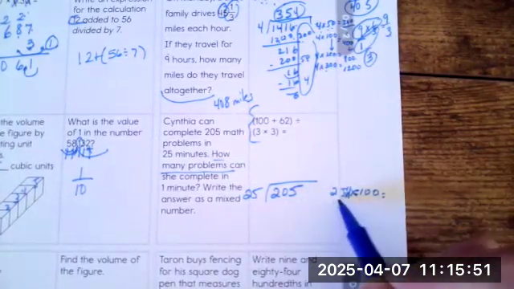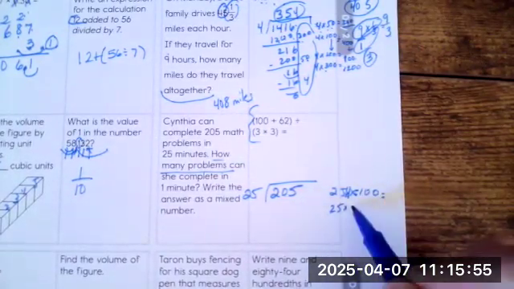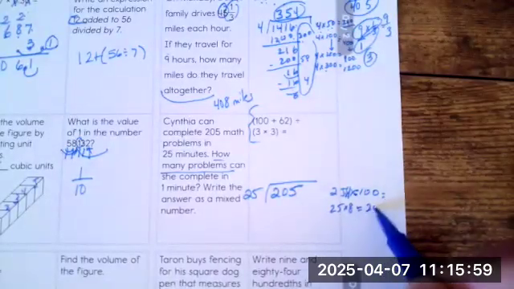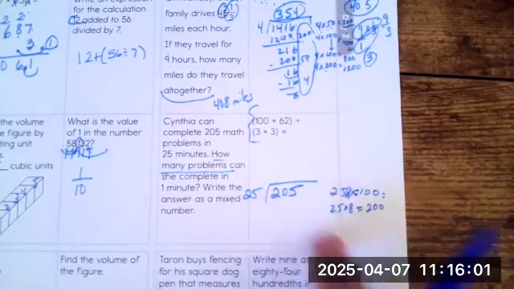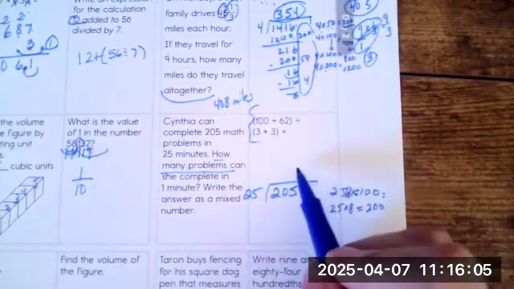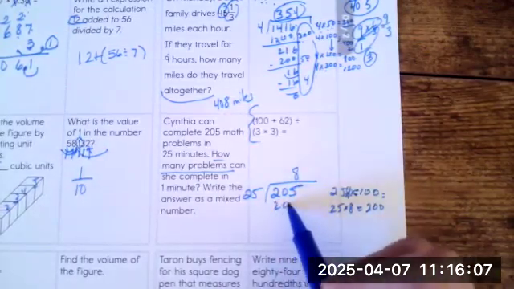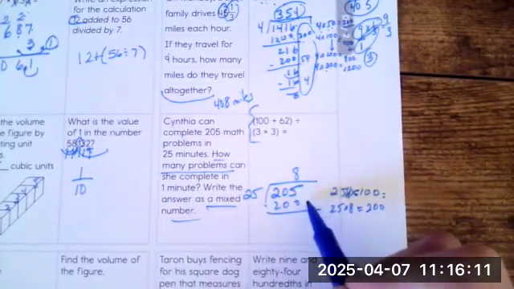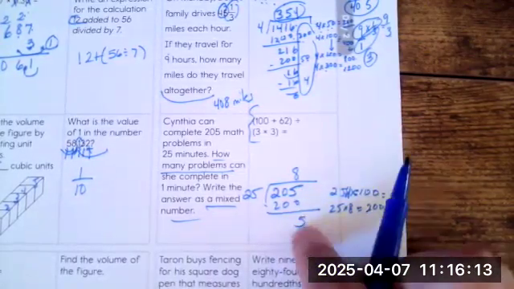And so if I know that 25 times 4 equals 100, then 25 times 8, if I double that, it's going to double that also. It's going to equal 200. So I'm pretty close here to 200. I'm going to write the 8 up here because it asks us to write it as a mixed number. So 205 minus 200 gives me 5 left over.